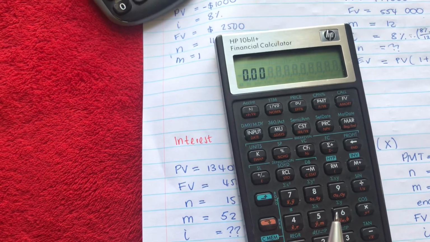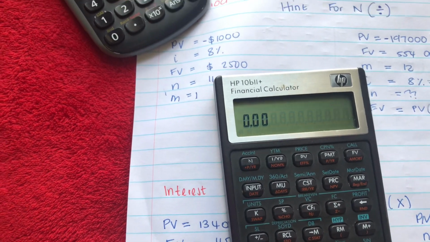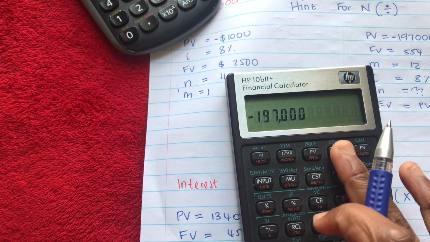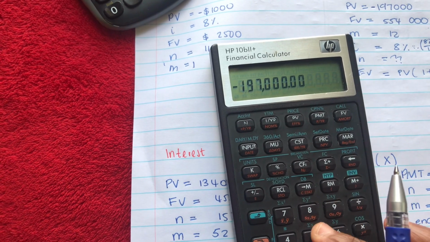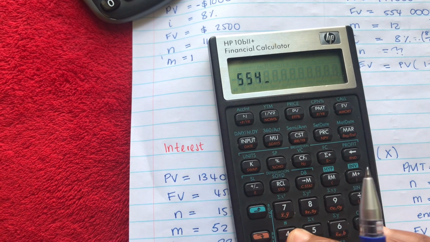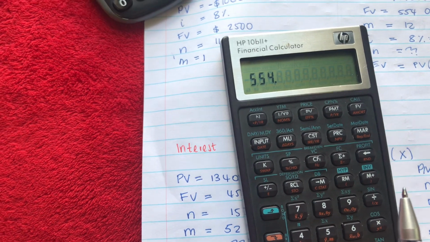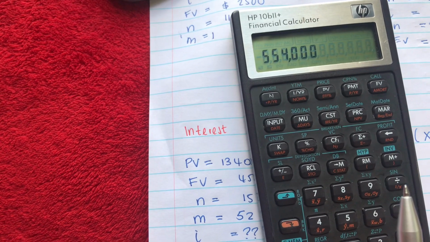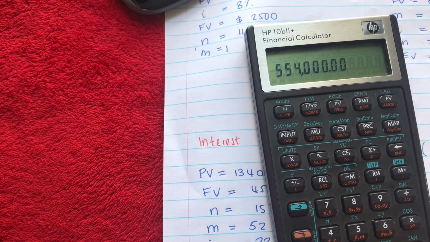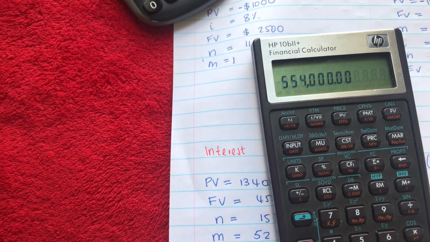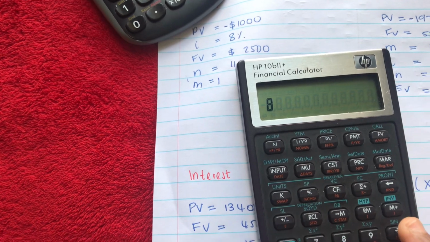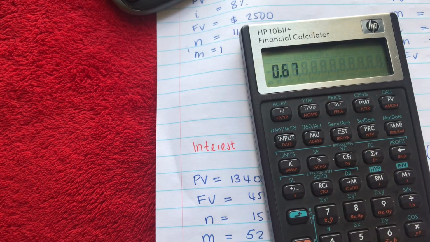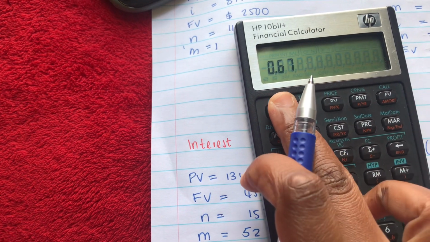So we are going to clear all. We say 197 is our present value, then make it negative. Then our future value is going to be 554. Oh, sorry, I think I made a mistake, 554000. That's our future value. Then we know our interest, it's 8 divided by 12. That's our interest. And then we're looking for N.